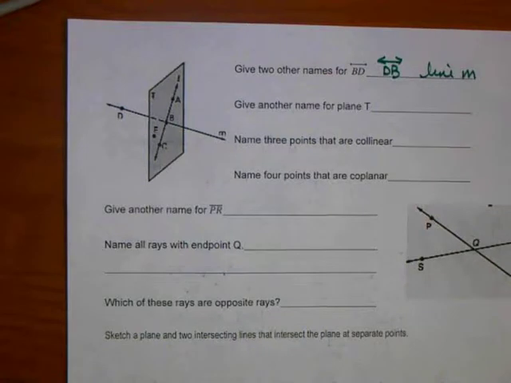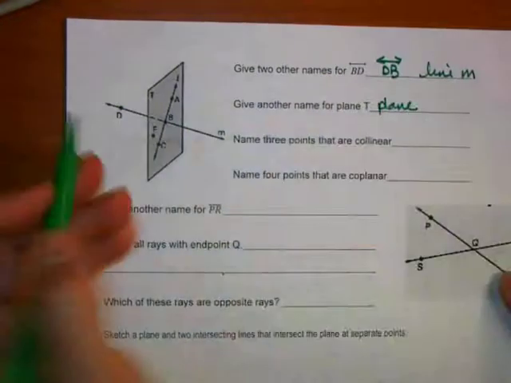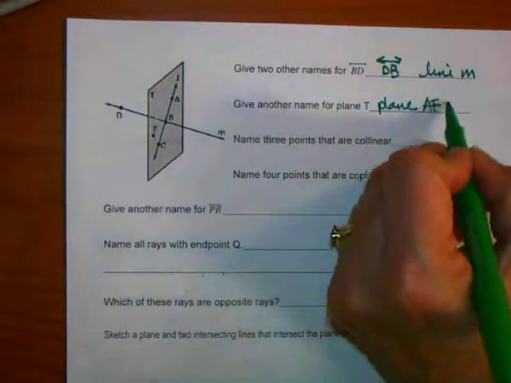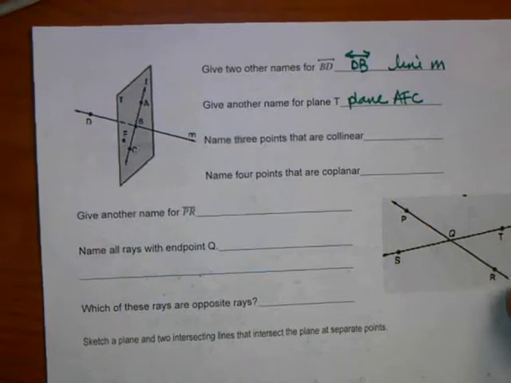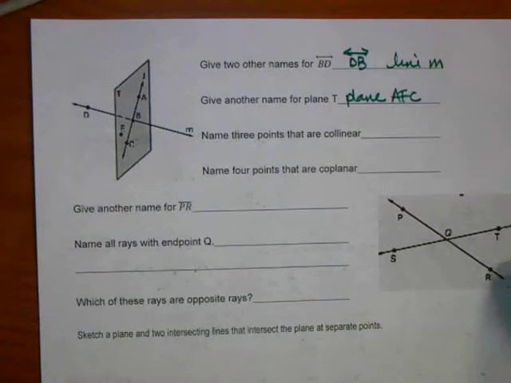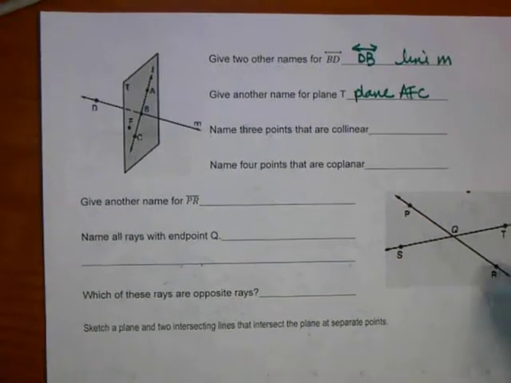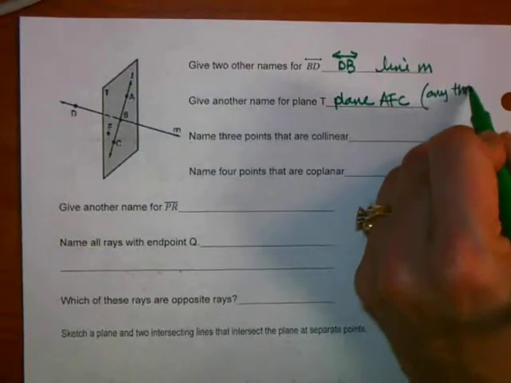Okay? So it doesn't matter. So I would just say, okay, I'm going to choose any 3. So I'm going to say A, F, C. Doesn't matter. You could do them in any order, just as long as you're using 3 points on the plane. It could be BFC. It doesn't matter. So make a note to yourself, any 3 points on the plane, if you can't remember.